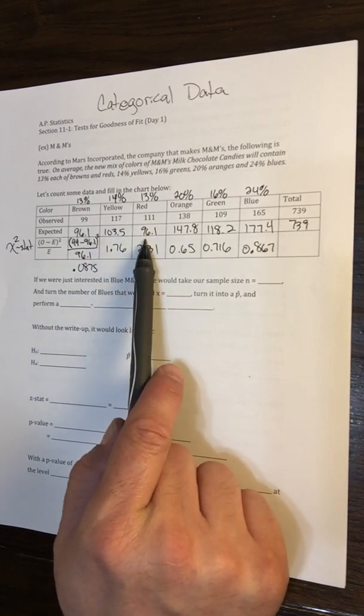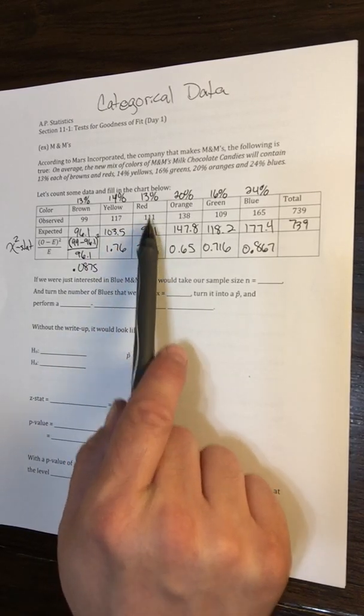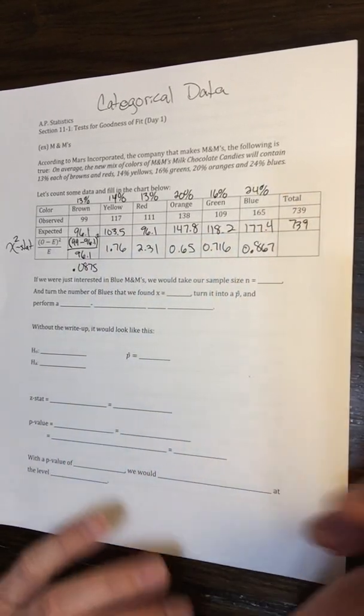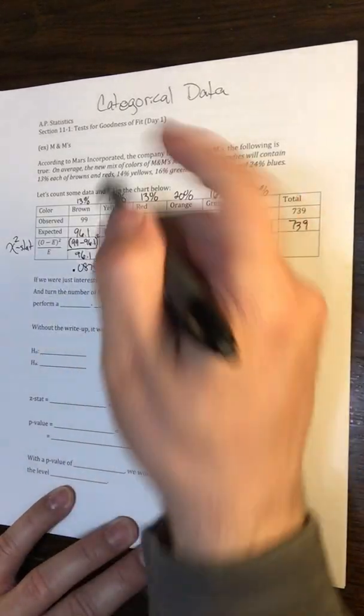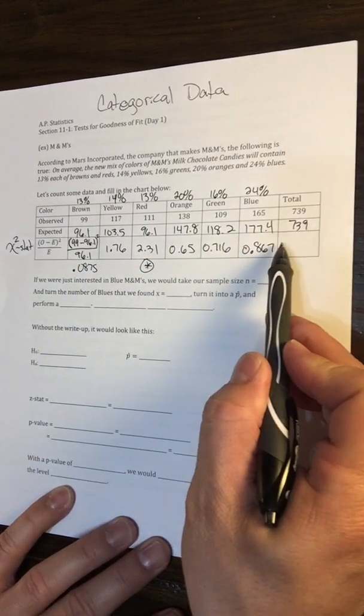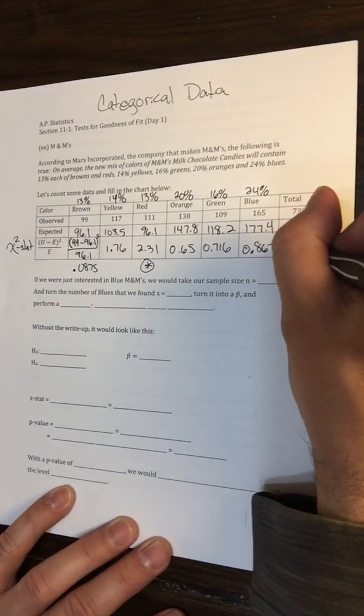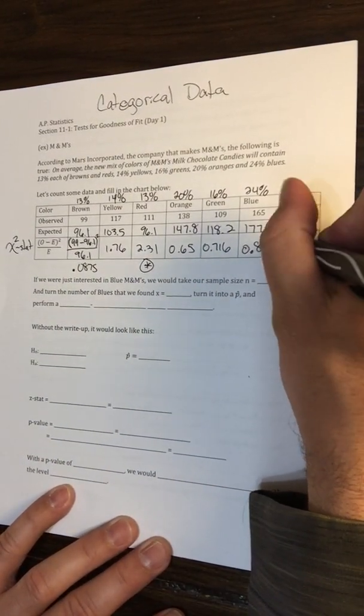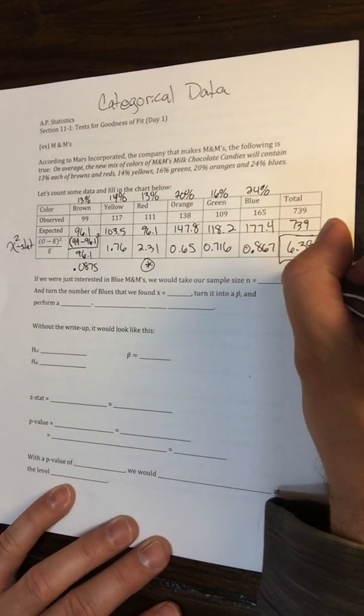This 111 is nowhere near this 96.1. It's further off than any of the others. See what I mean? So that's going to be an important thing for us later on in the show. Now I'm going to add all these up. And when you add all them up, you get 6.39. You guys, that is our chi-squared statistic.